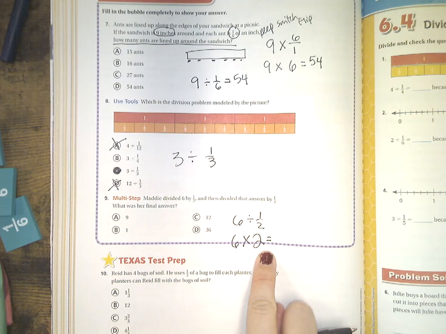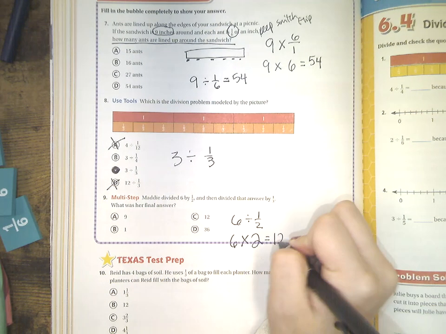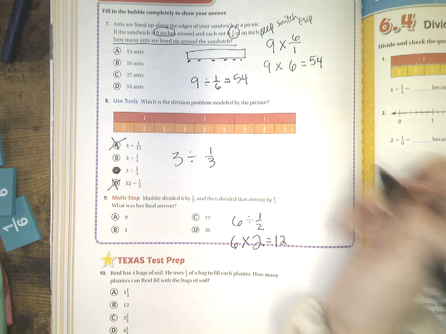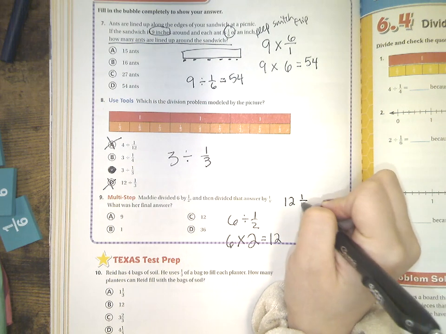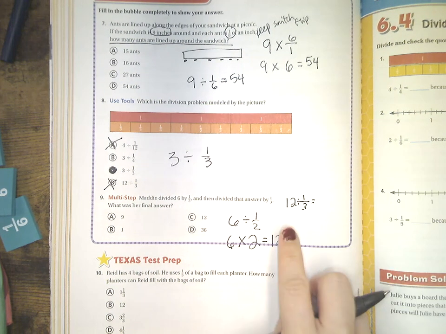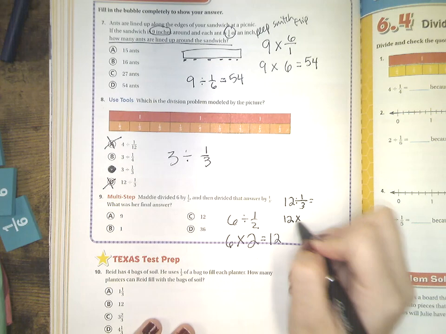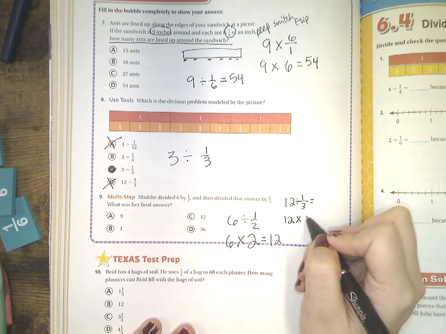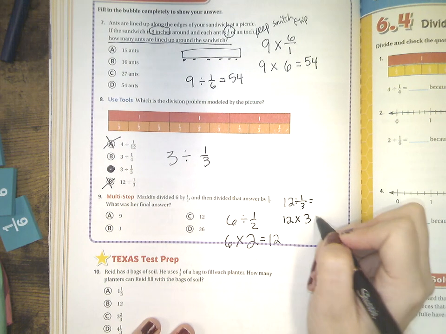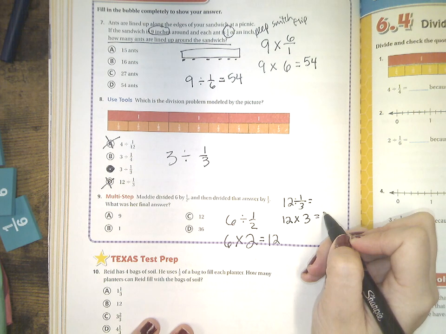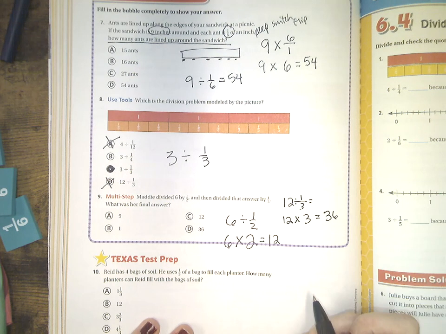So I have 6 times 2 is what? 12. Now it says that I need to divide that answer by a third. So 12 divided by a third. So now I do the same thing. I keep my 12, I switch my operation, and I flip it to 3. 12 times 3 is what? 36.